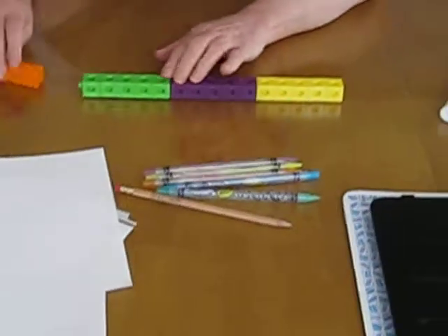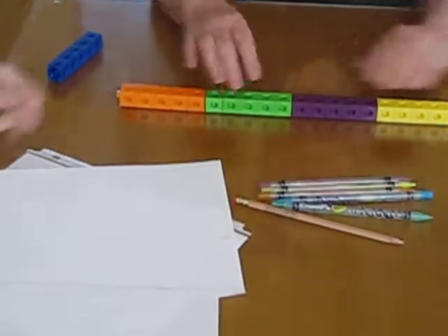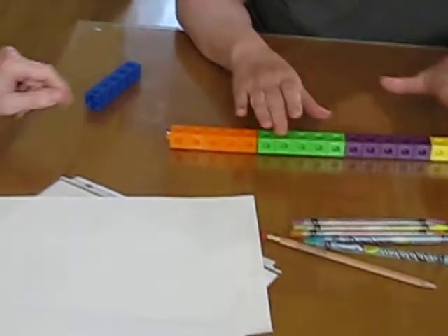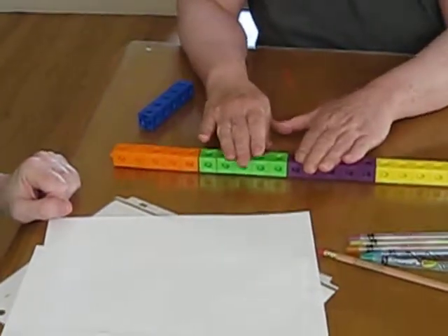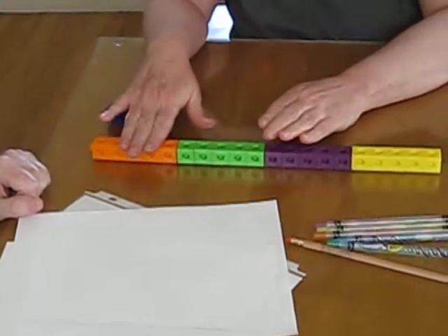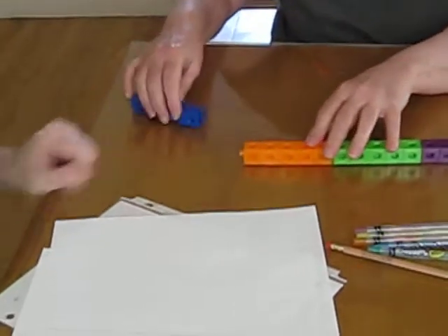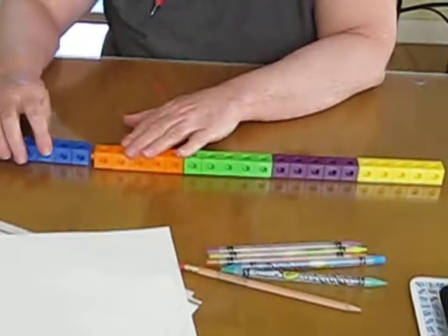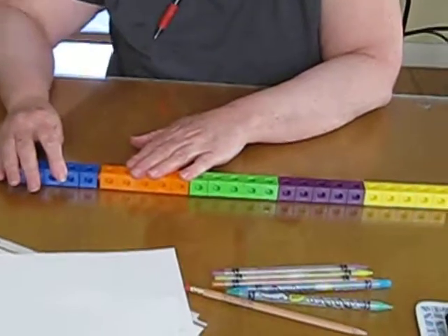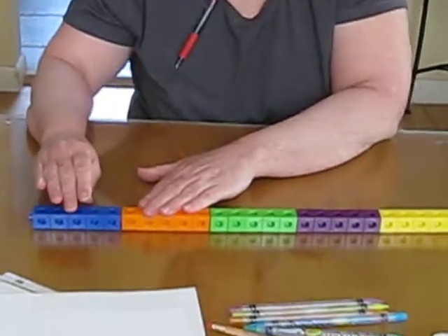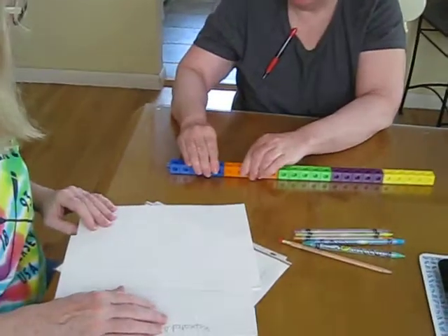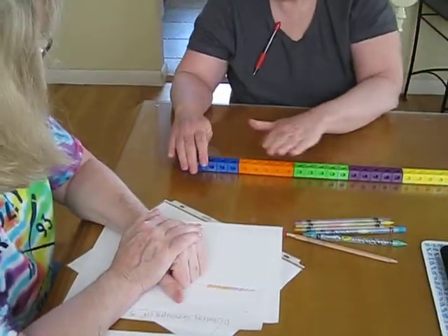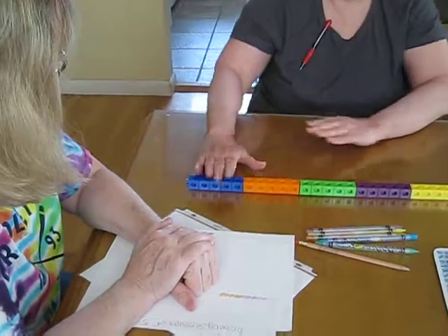Add another group of 5 to the 15. And what's the total? 15 plus 5 is 20. Good. 5, 10, 15, 20. Great. Can you do that last one yourself? I have a total of 20. I'm going to add another group of 5. So it's going to be 20 plus 5, 25. Good. 5, 10, 15, 20, 25.